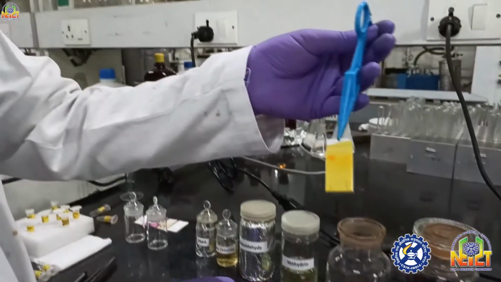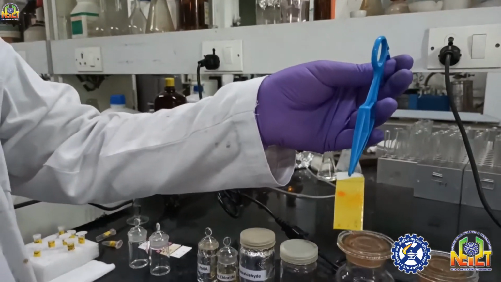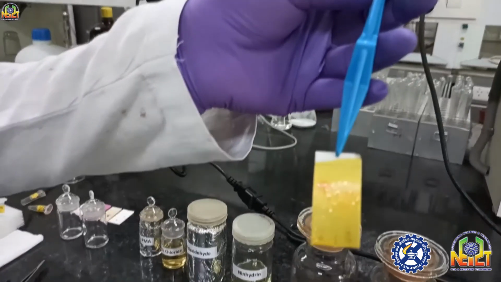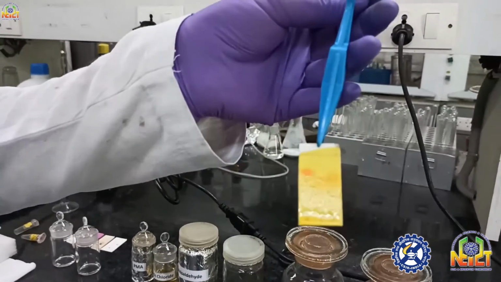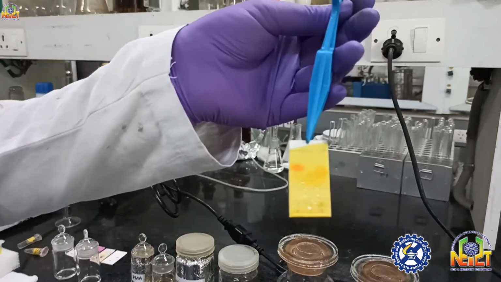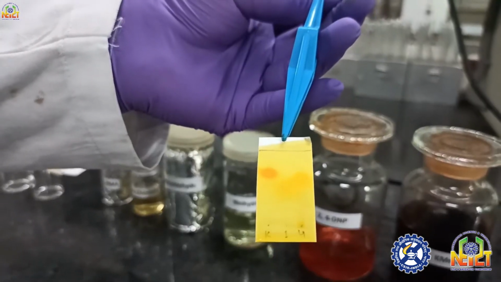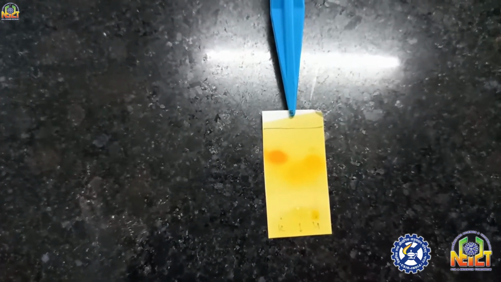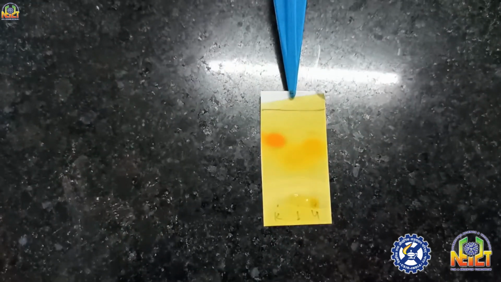You can see light orangish spots which are visible on this TLC. Actually there are three spots. One was not visible in UV because that was not aromatic, that was aliphatic. If you dip in DNP, you can clearly see that it is an orangish spot, but when you look in UV, you cannot say it is there.